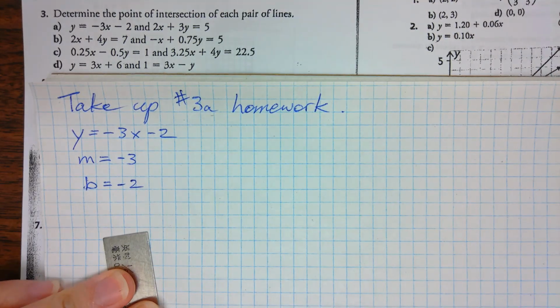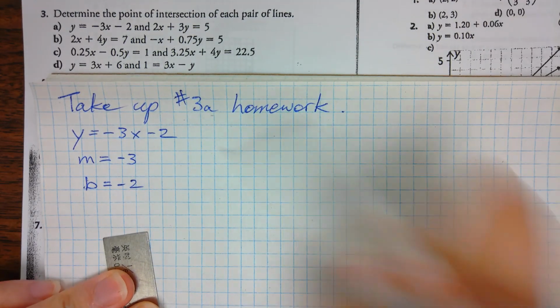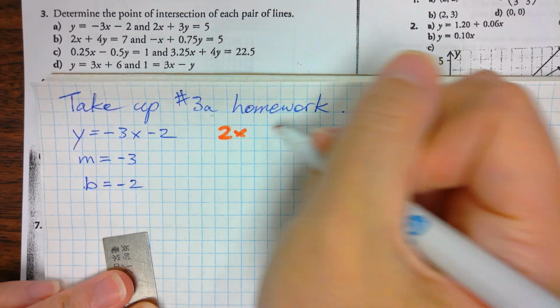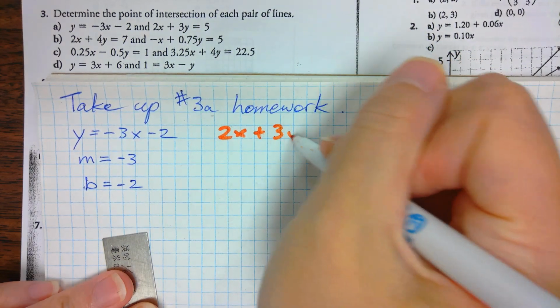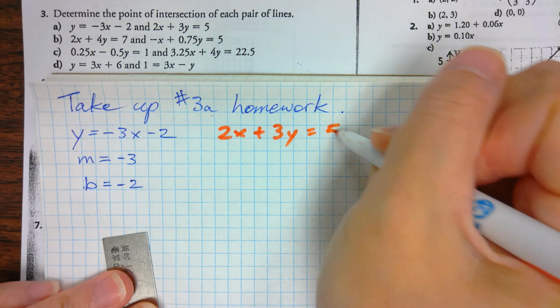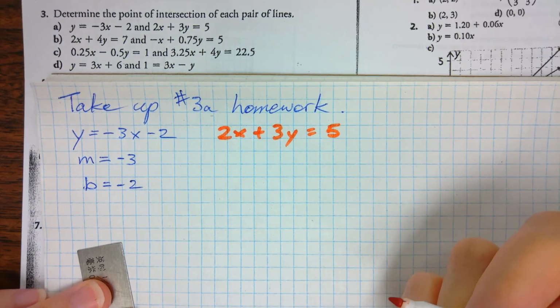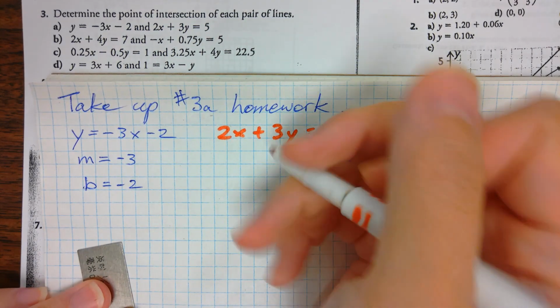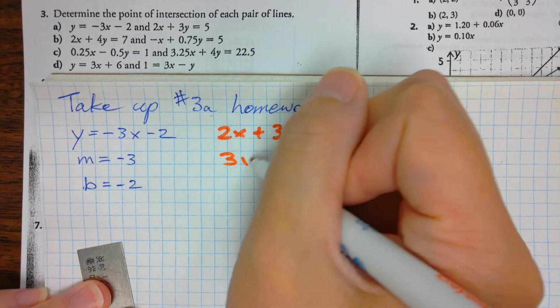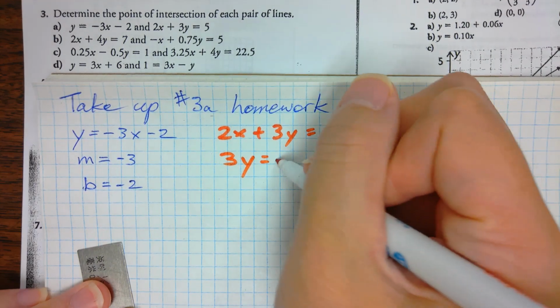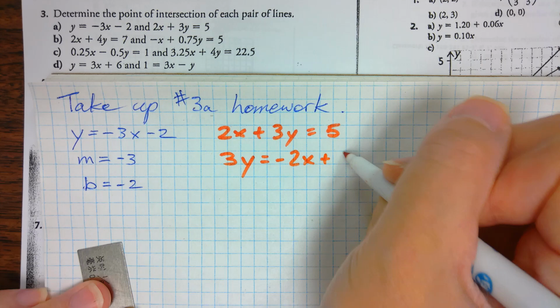Second equation, 2x plus 3y equals 5. So let's say I rearrange it to put it in y equals mx plus b form. So 3y equals 2x, move it over, you get negative 2x.